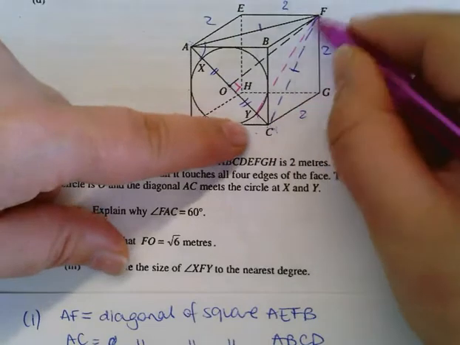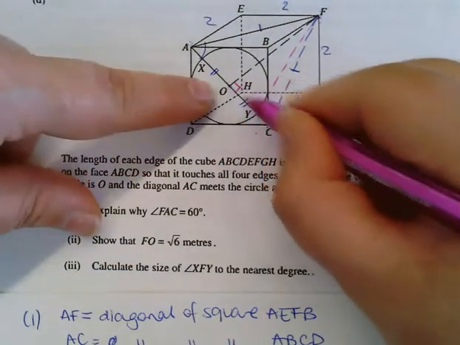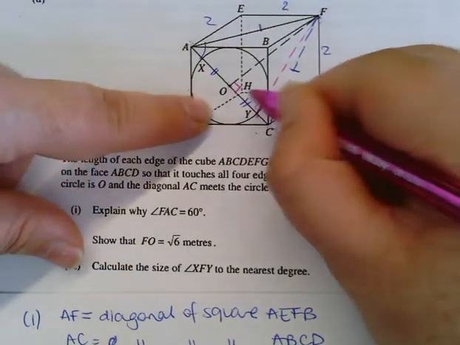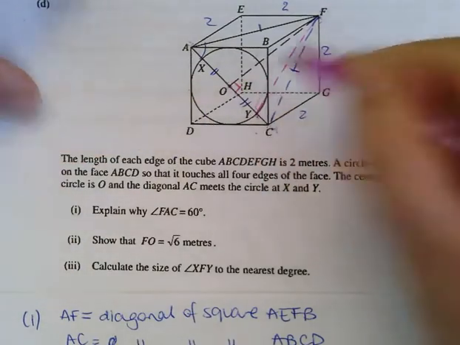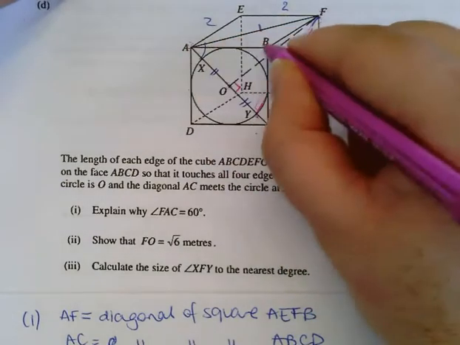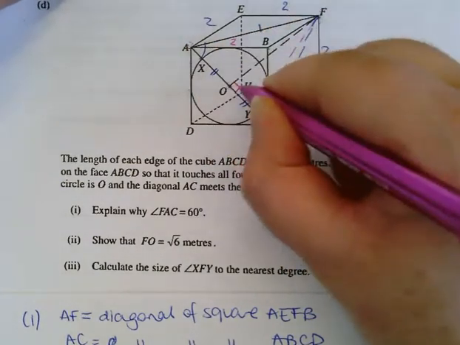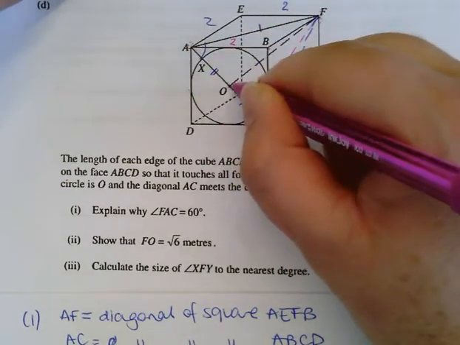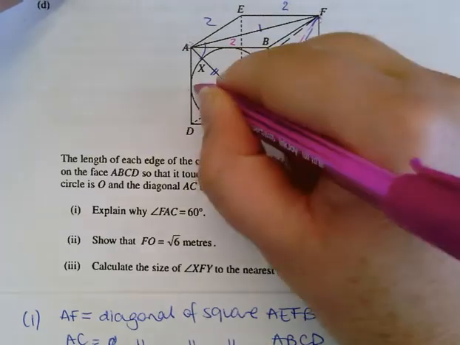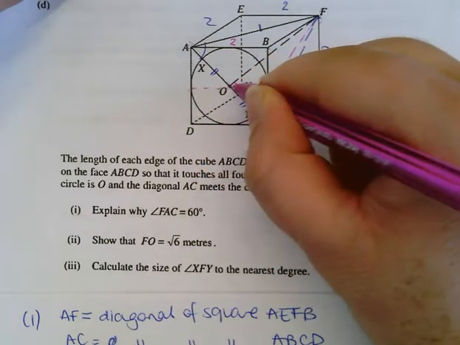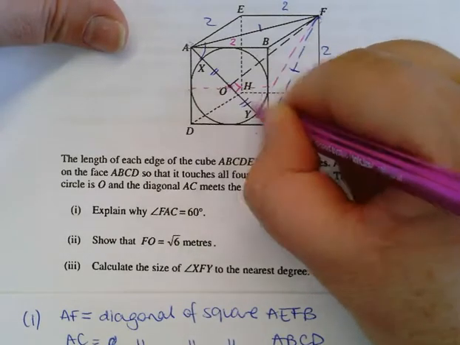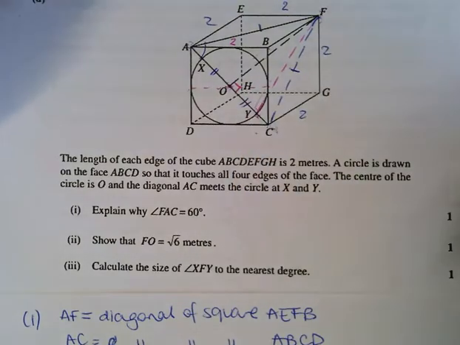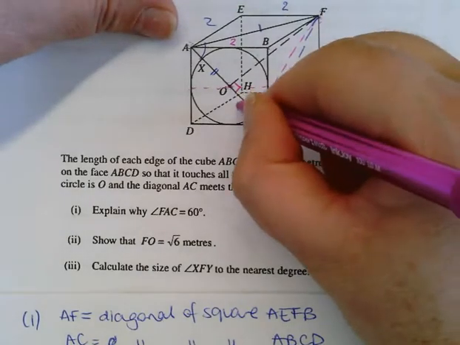I don't know the length of FY, but maybe I can find the length of OY. It's 1. Because if AB is 2, then going across here, the radius of the circle is 1. So OY is the radius of the circle. Can you see that?